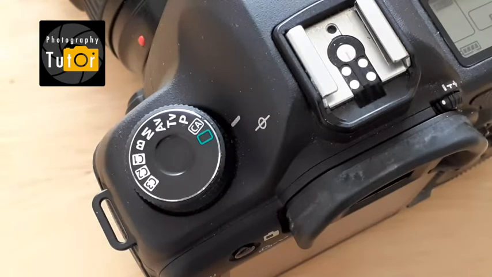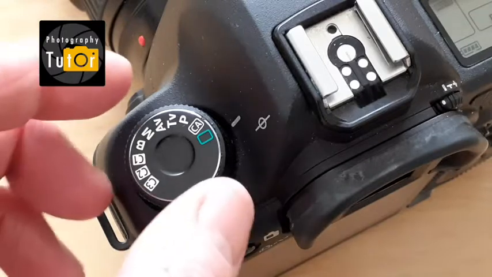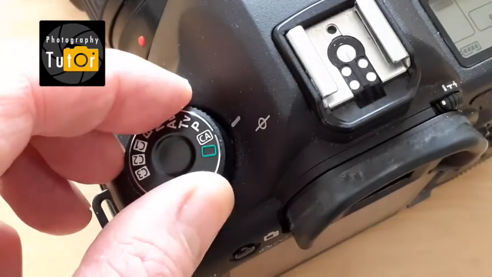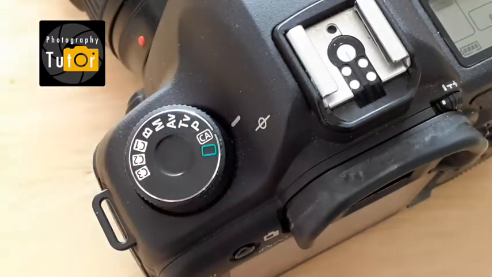Firstly, the green zone. This is simply a fully automatic camera mode. Next is CA. This is Creative Auto Mode, where the camera allows you to access aperture and exposure compensations via a simplified graphic on the LCD screen.